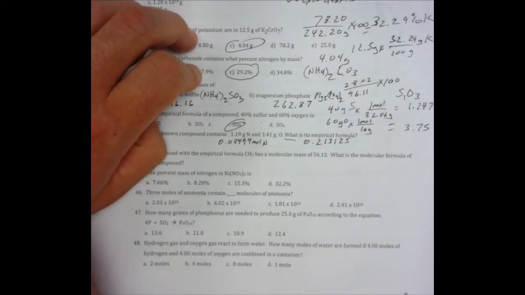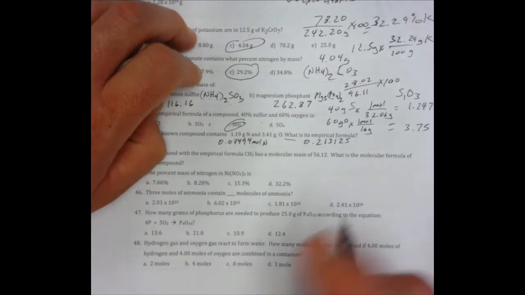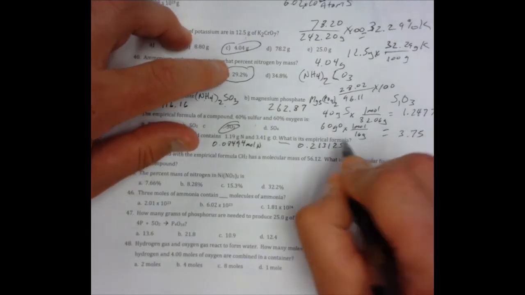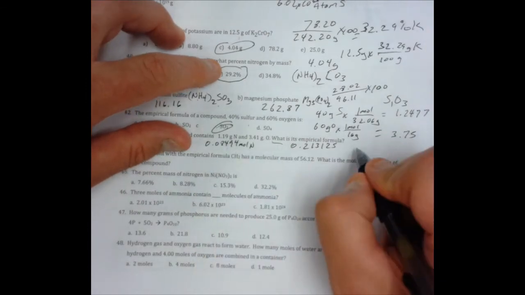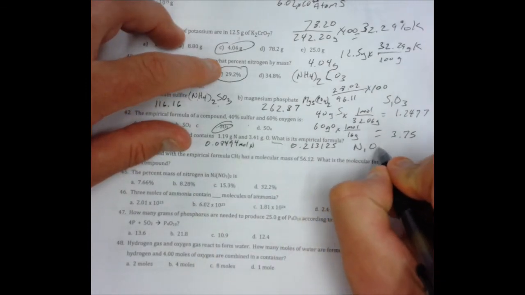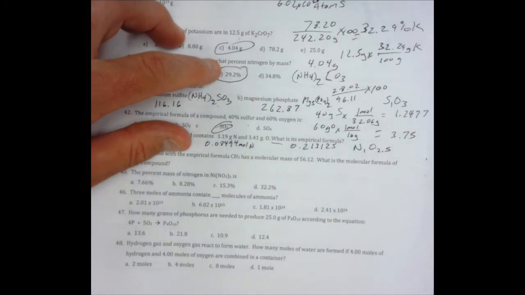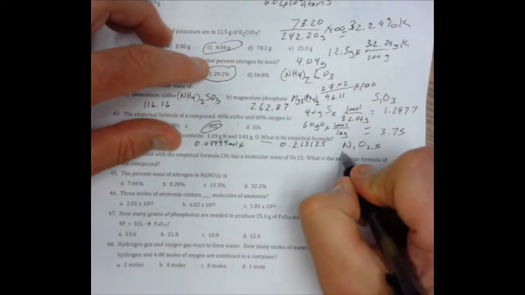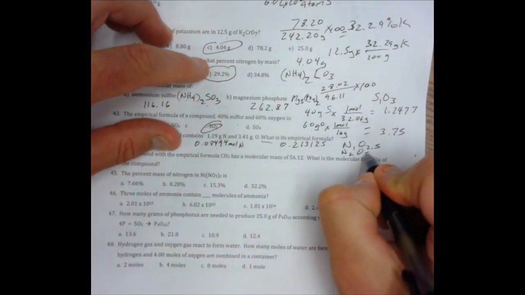I said it wrong earlier. So it's 1 nitrogen to 2.5 oxygen, but we can't leave it like that. Multiplied by 2, that's 2 nitrogen to 5 oxygen.